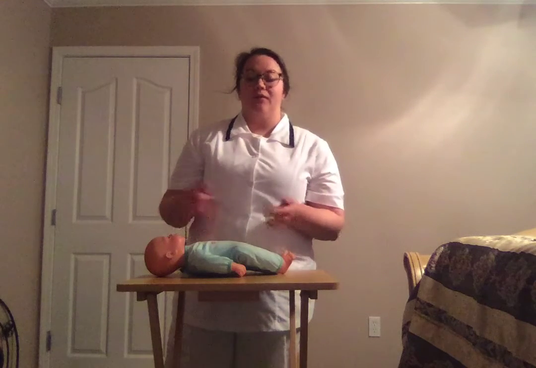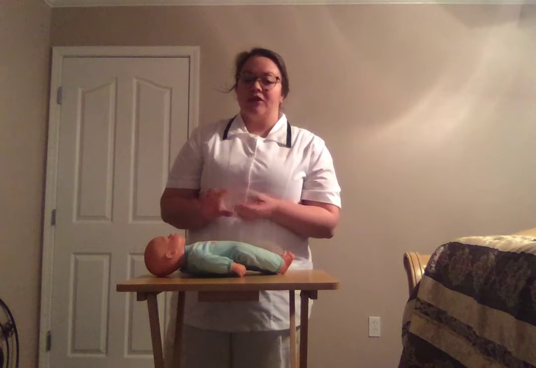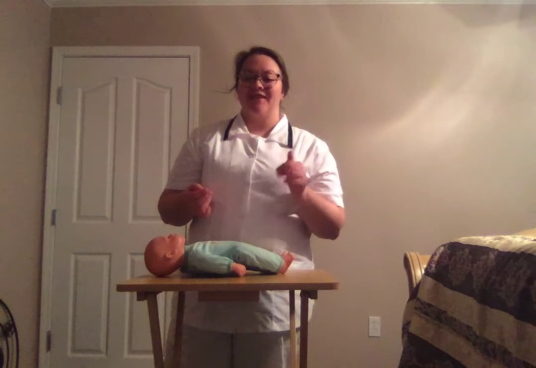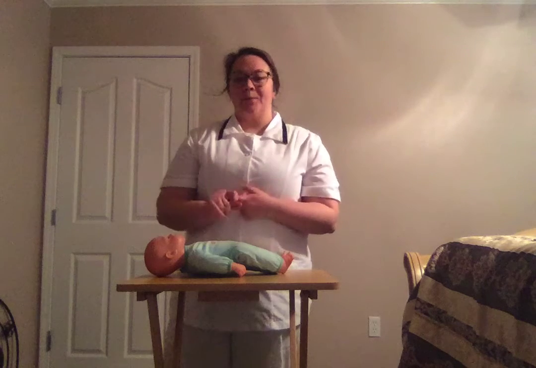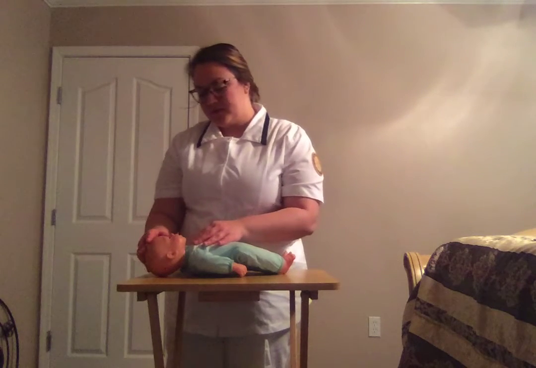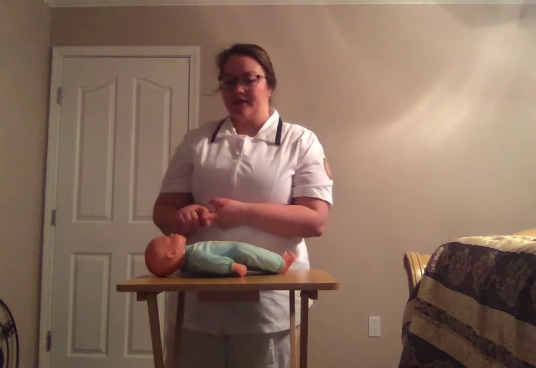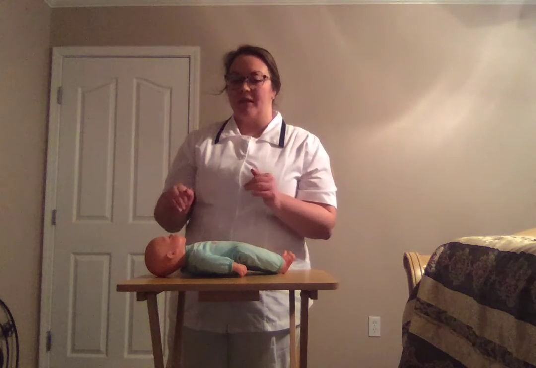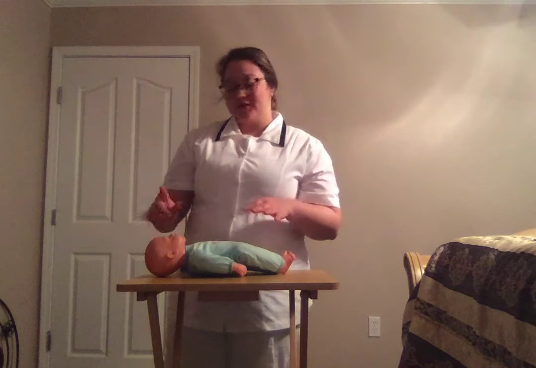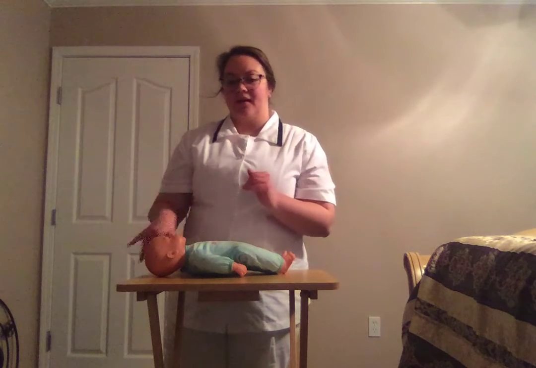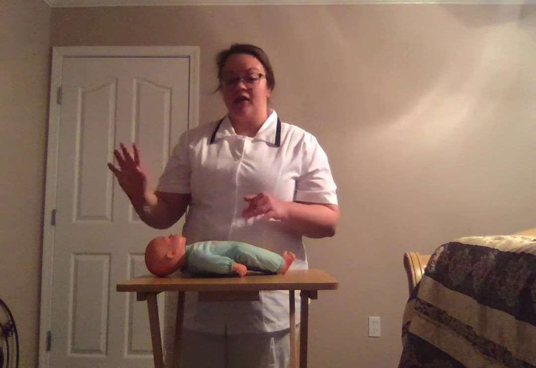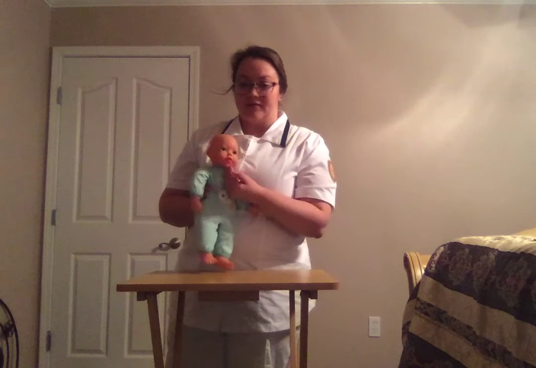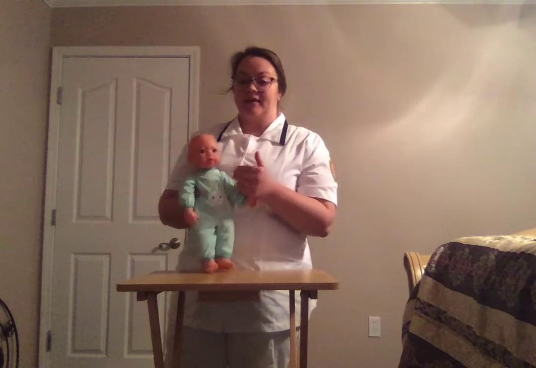So you check for level of consciousness, orientation to the four spheres, and speech. So you check the pupils for size, shape, and response to accommodation and light. And then you check the sclera, which is the white part of the eye, and the conjunctiva for color and moisture. And then you check the face for facial symmetry and skin color.